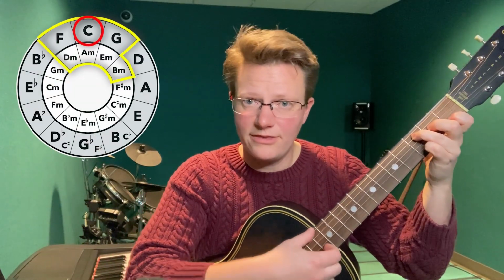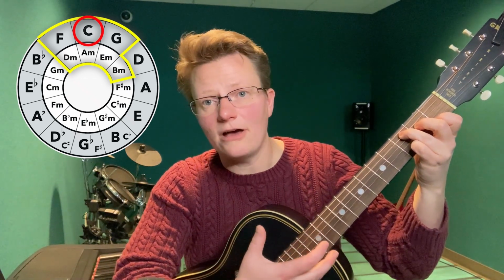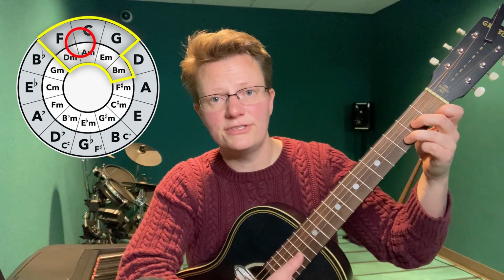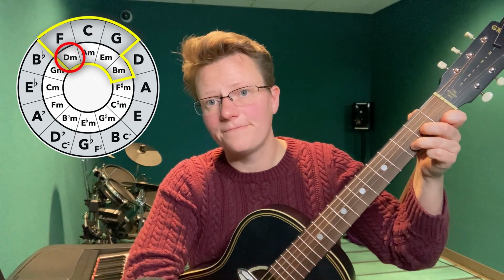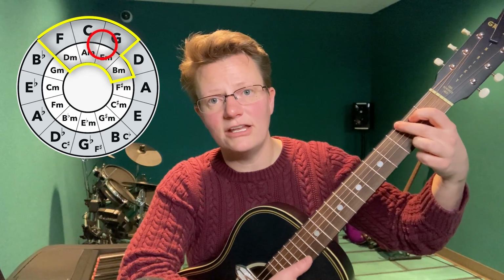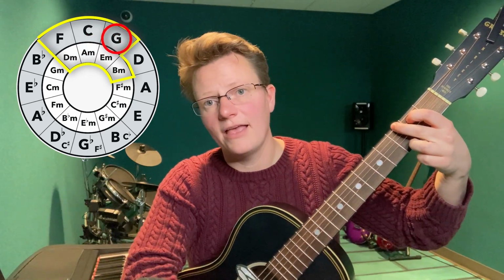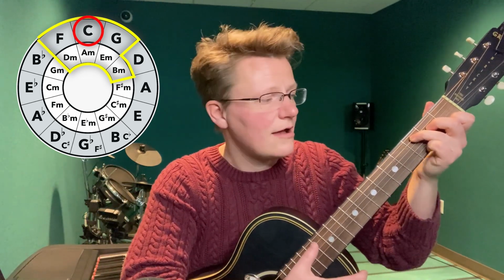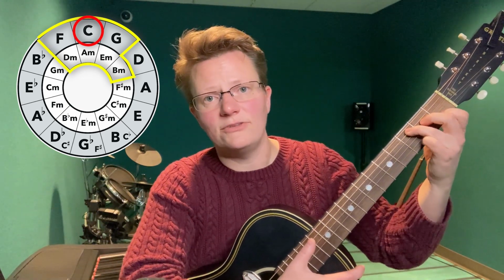So if I'm in the key of C major, I'm going to start with C. That's going to be my first chord there. And then I probably want to go to some predominant function. So I could use a D minor. And then maybe I want to go to a dominant function like G. And then I could go back to my 1. That would be a very simple chord progression, but it works well. I can make it a little bit more complicated by doing something like this.